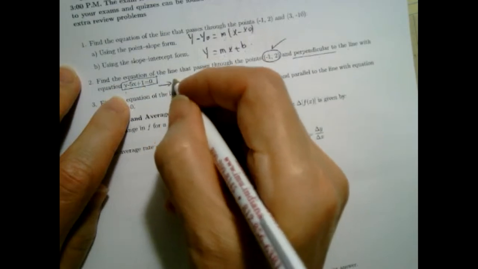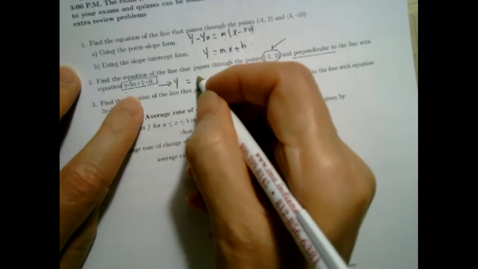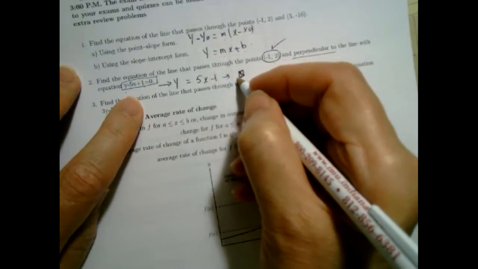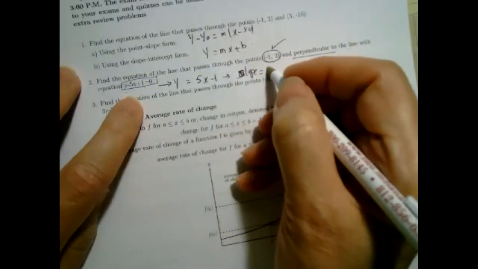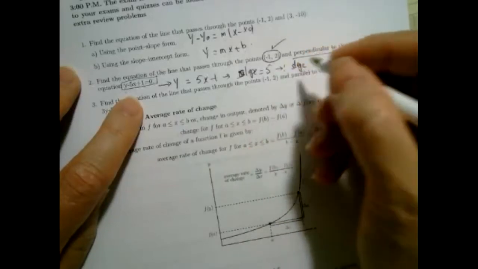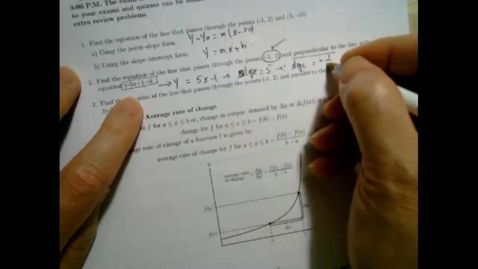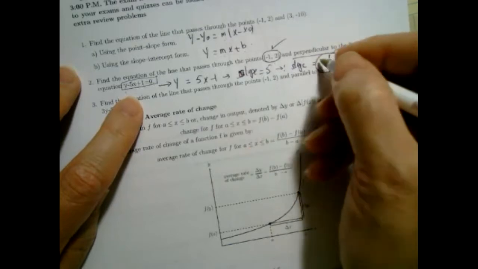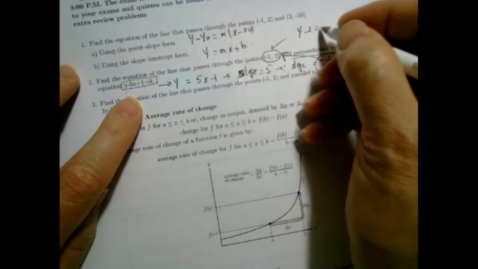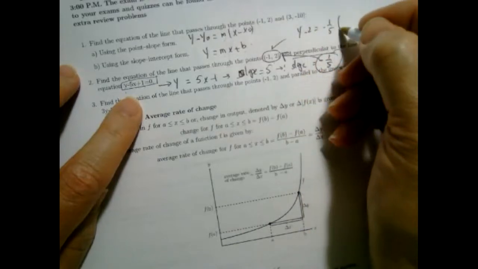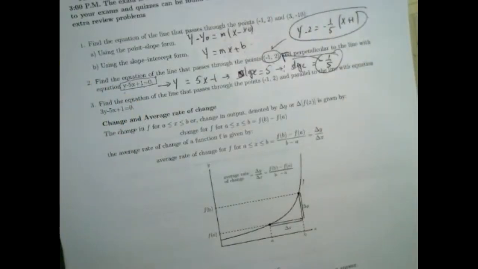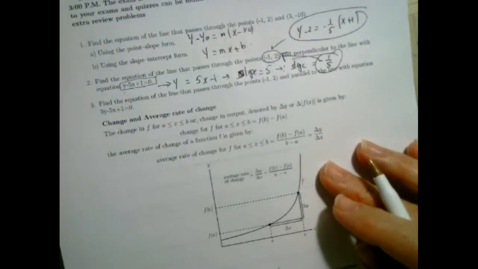If it's perpendicular to this line, it means I can find its slope once I know the slope of that one. The slope of this one, if I rewrite it into 5x minus 1, tells me that the slope of the line is equal to 5. It means the slope of the line I'm interested in is going to be minus 1 over 5. I have the slope, I have the point, I plug in here. So the equation would be y minus 2 is minus 1 over 5 x plus 1. Okay? So those are the basic questions that I consider relatively simple.